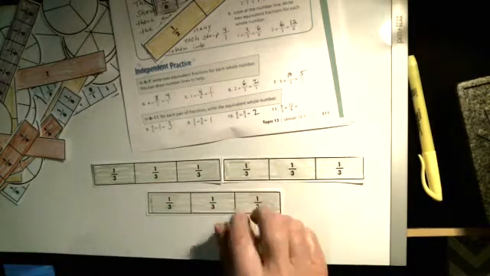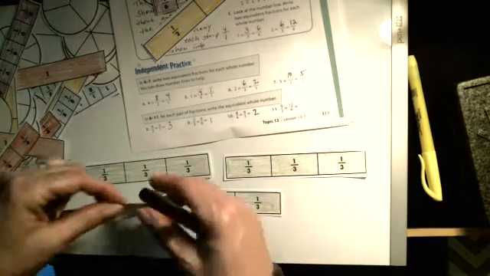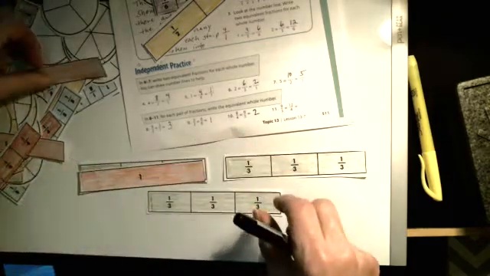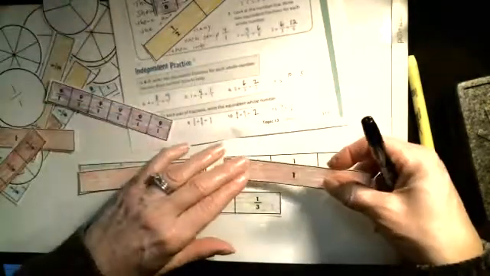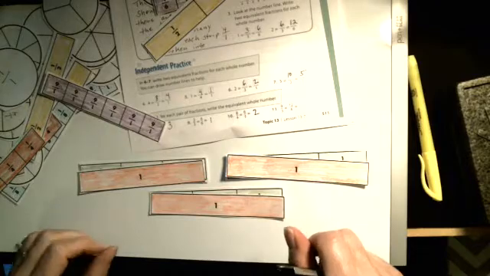Well, I'll put the 9 here. 3, 6, 9 thirds is equal to 1, 2, 3 wholes. See? 1, 2, 3. Okay. And then 12 fourths.